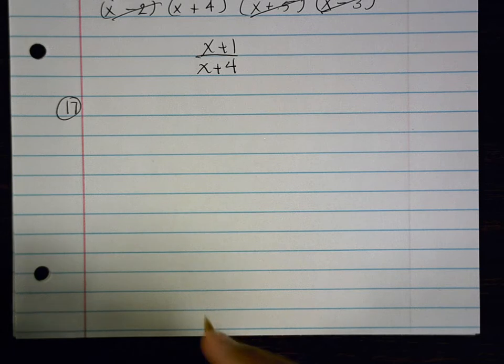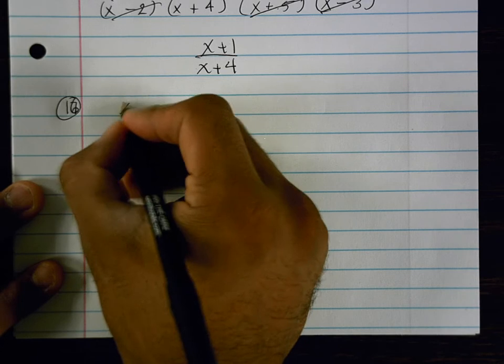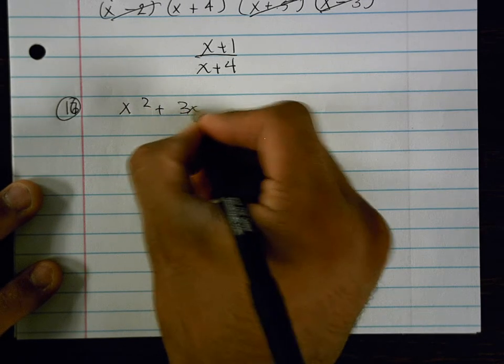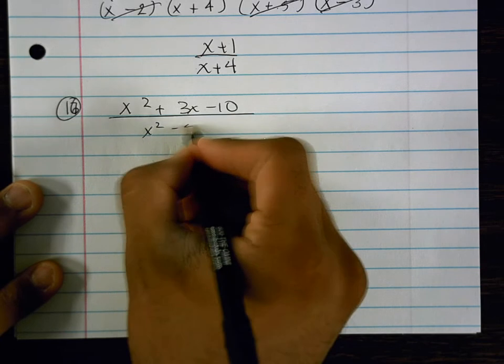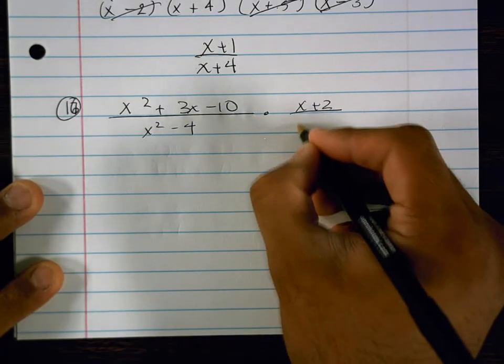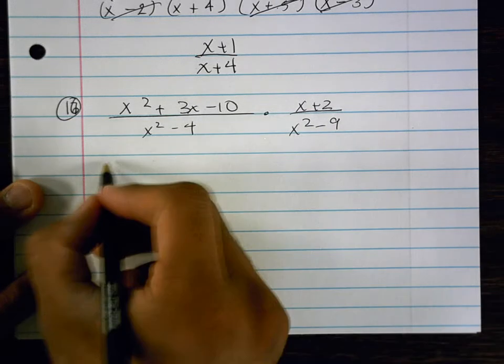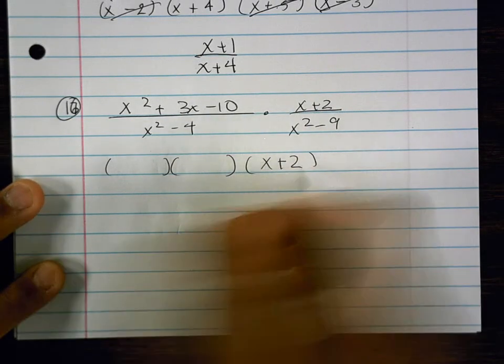I just did 16. Let's go back, so that last one was 17. This next one is 16. I went out of order here. Same type of question though. Okay, so same thing. I'm going to factor this top one. That one doesn't factor. Okay.